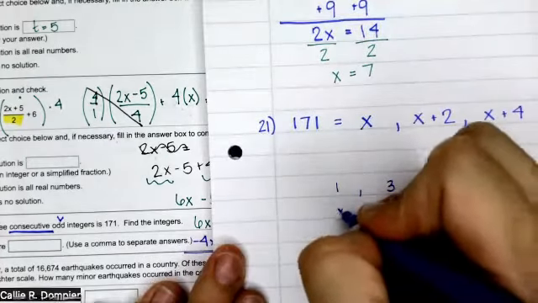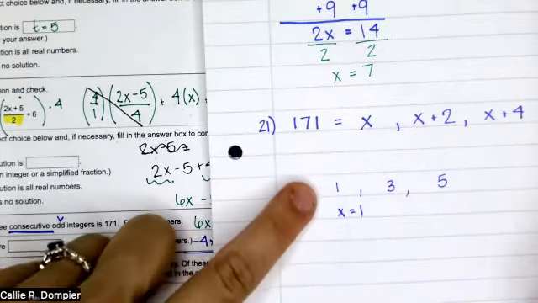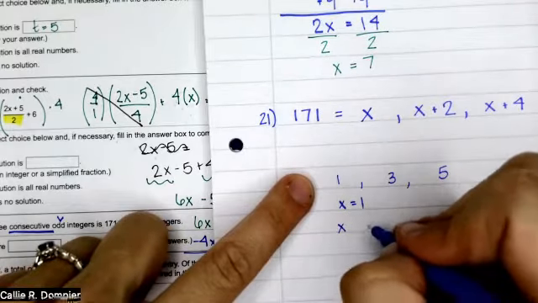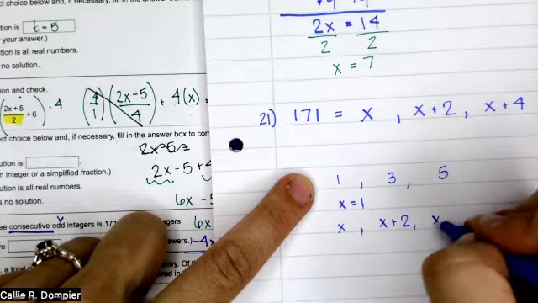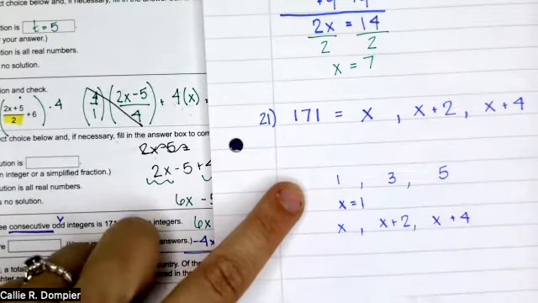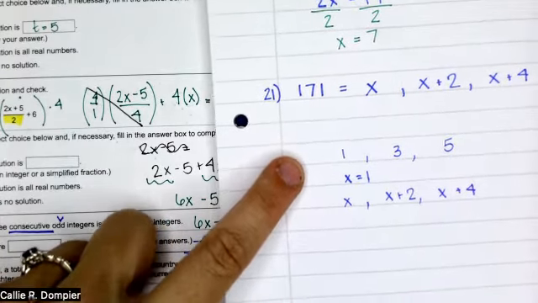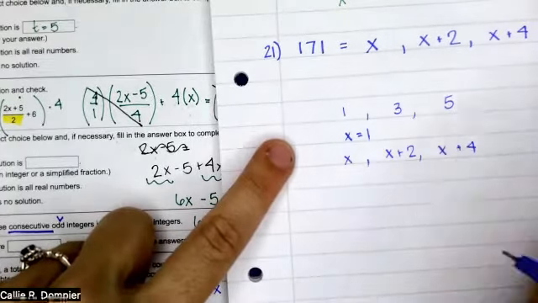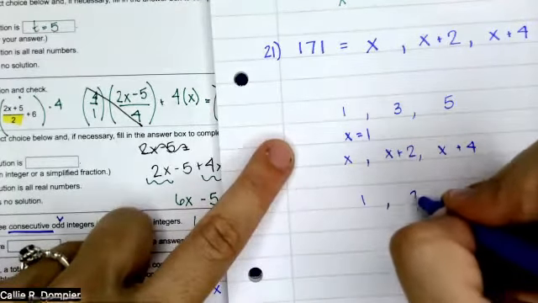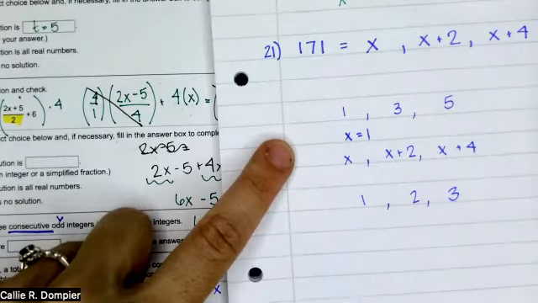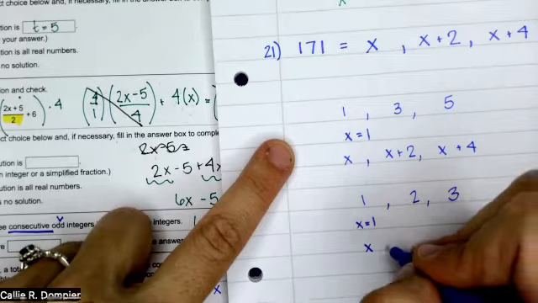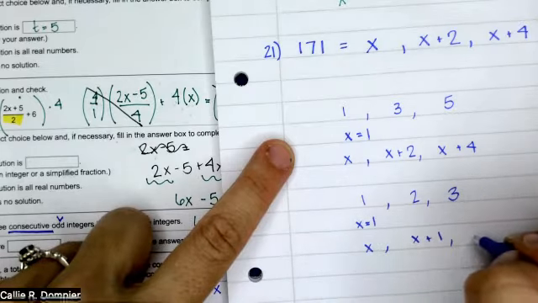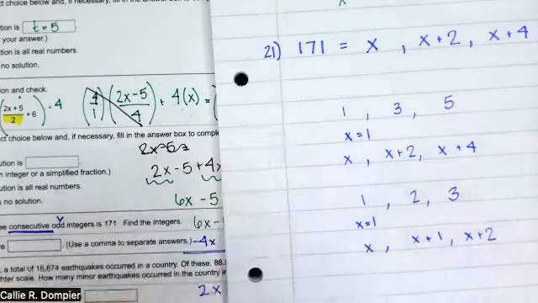So if x equals 1, then I represent this as x. I represent this as x plus 2, and I represent this as x plus 4. That's if they're odd integers. If they're just consecutive integers, this should be 1, 2, 3, right? If x is my first number, then I represent them as x, x plus 1, and x plus 2.